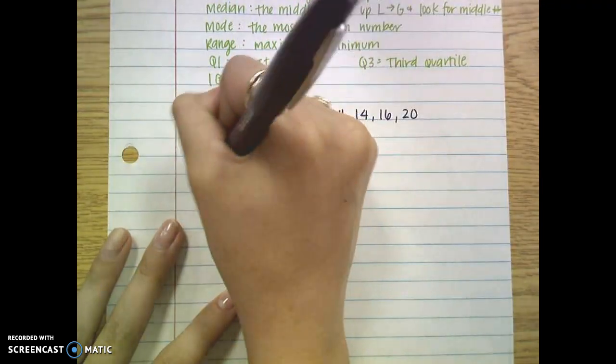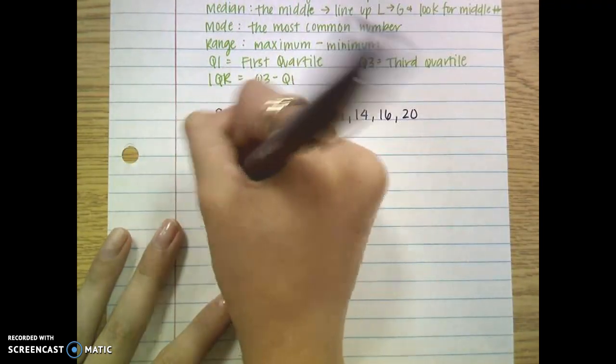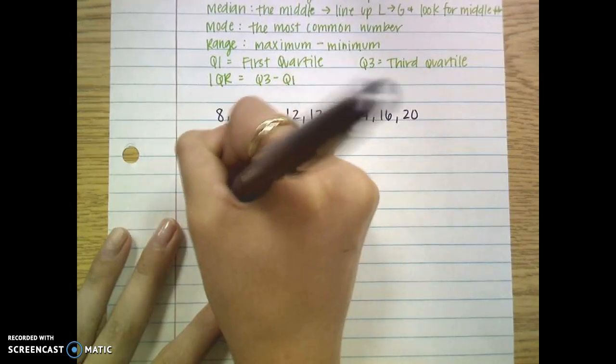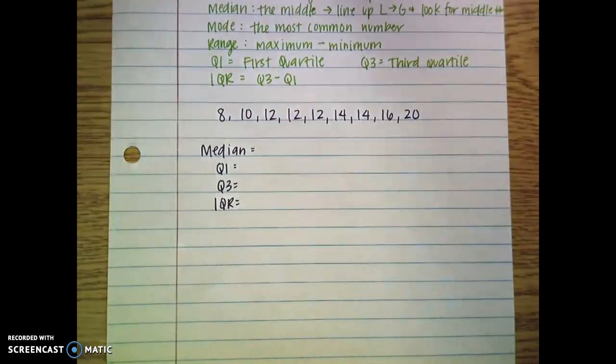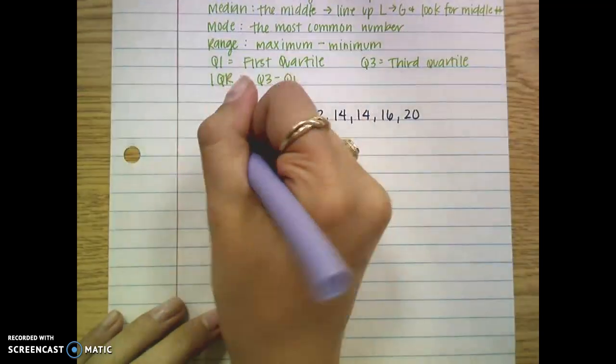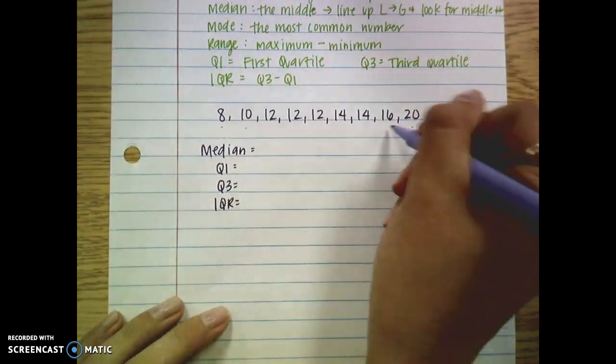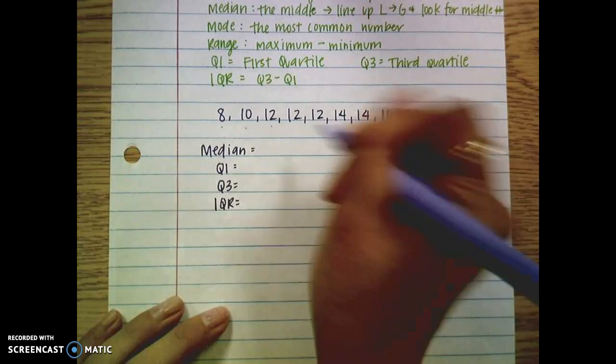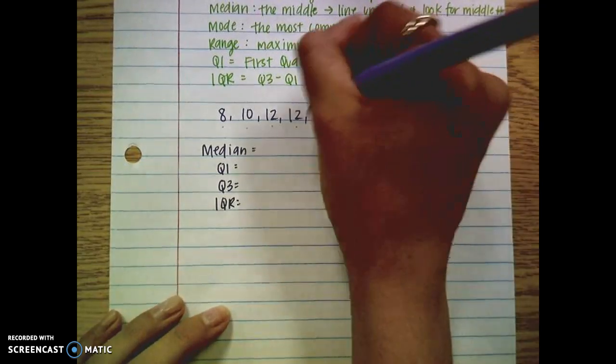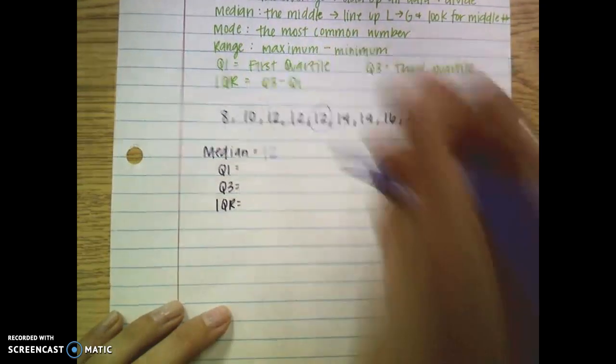Then I want to find Q1, Q3, and IQR. To find my median, I'm going to count. Okay, lowest, highest, lowest, highest, lowest, highest, low, high, and I find a median of 12.